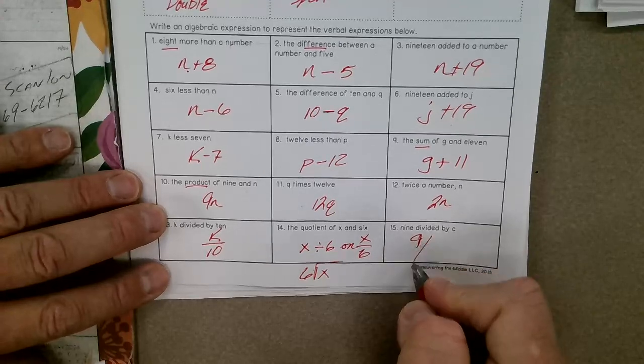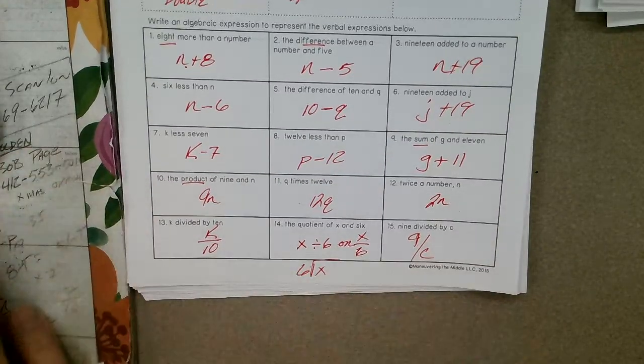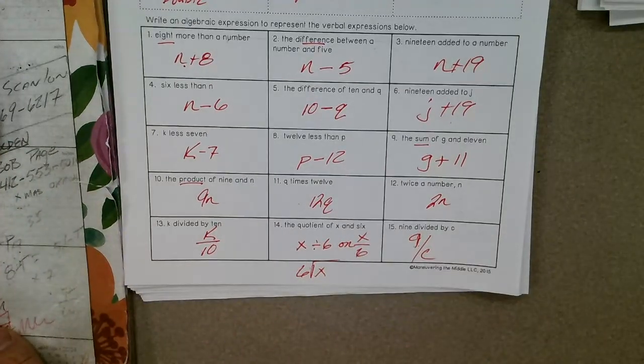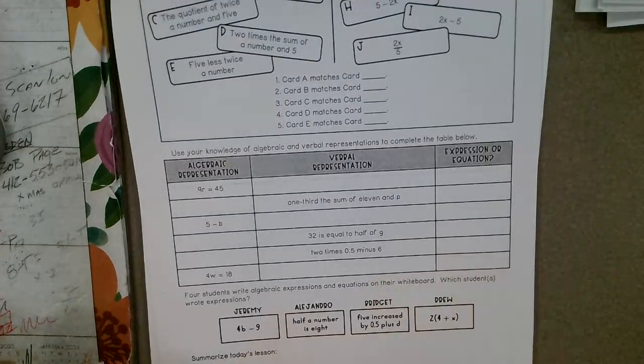9 divided by c. So you're seeing how I'm interchanging all of this division, and they're all acceptable. Okay? Let's take a peek at the next page.